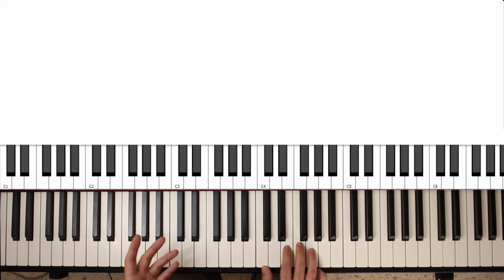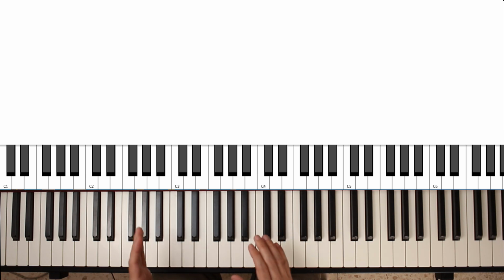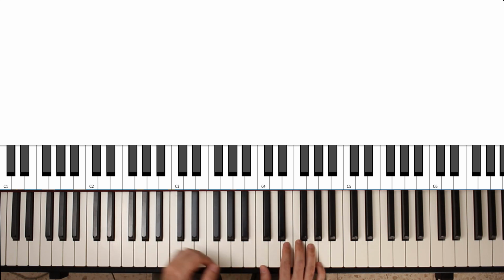My point is that you can also play this song, which is made of an alternating C major to F major, using these 2 forms.